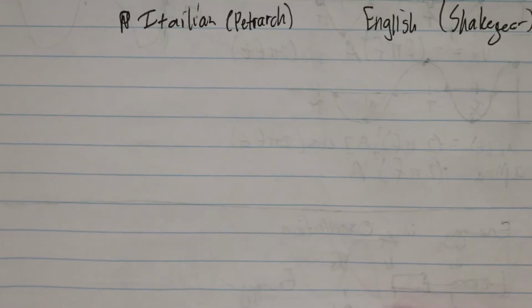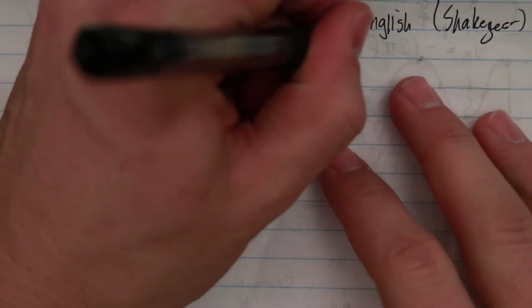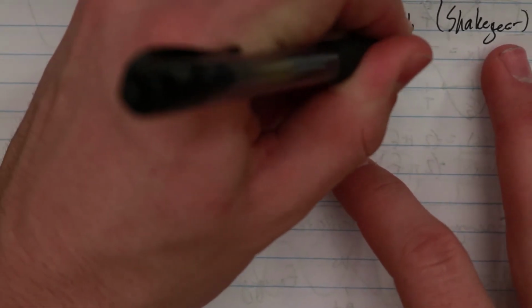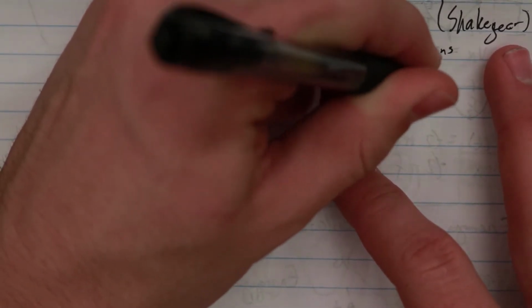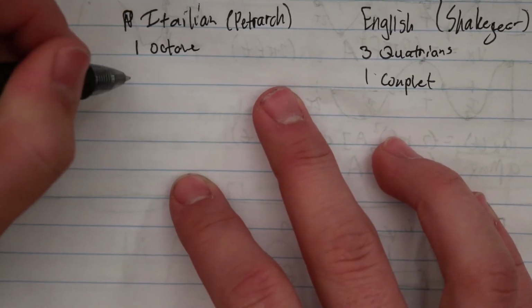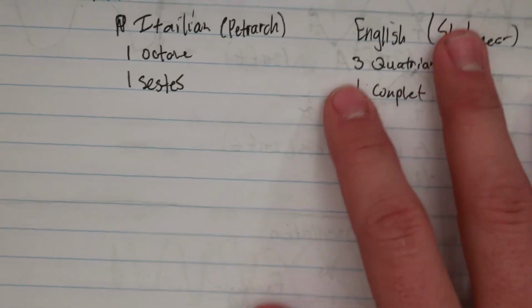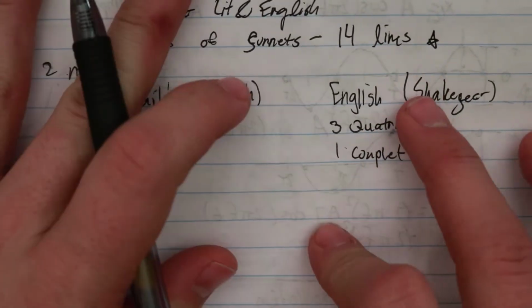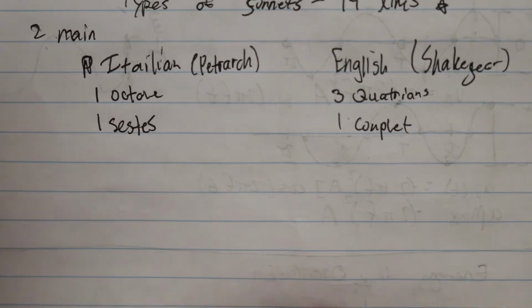The English one is composed of 3 quatrains and a couplet. This one is composed of 1 octave and 1 sestet. All sonnets have 14 lines. Usually. I've seen one with 16. So that changed my world. But usually, yay, around 14 lines.